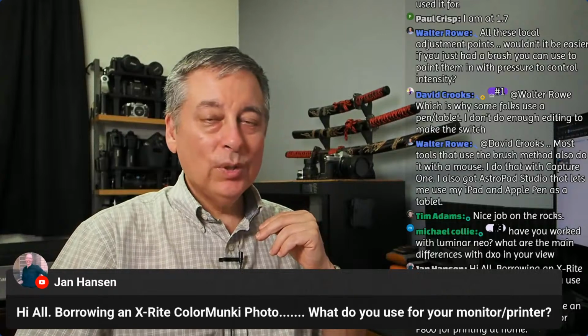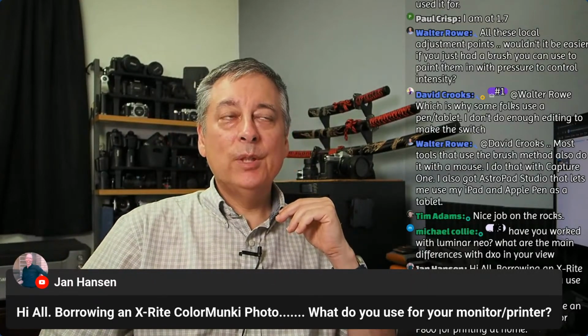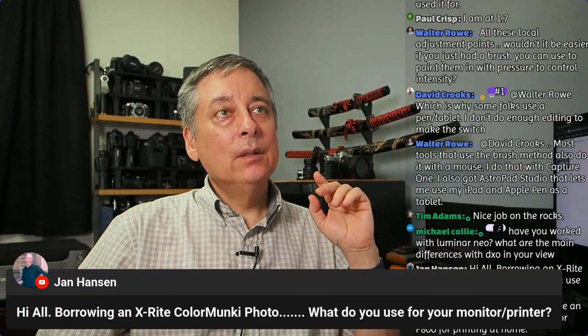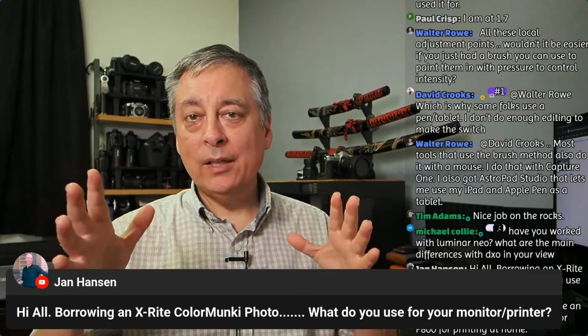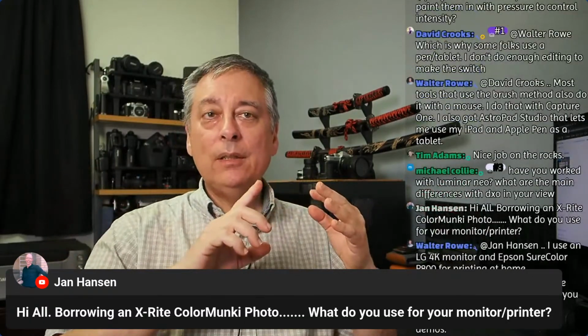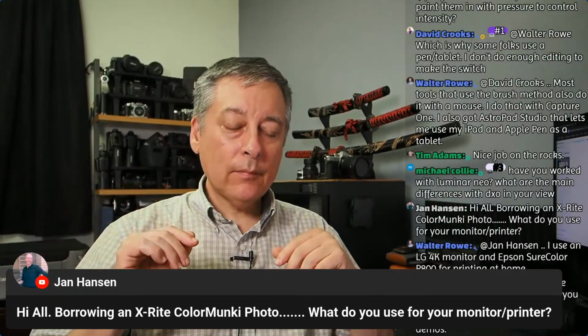I have worked with it. I think the workflow of Luminar Neo, the approach initially is very different. With Photolab, I go right into the local editing. So after I look at composition, lighting, white balance, right? I go right to local editing 9 times out of 10.